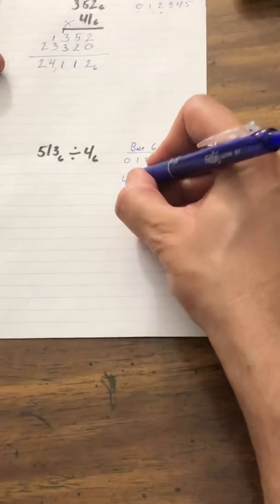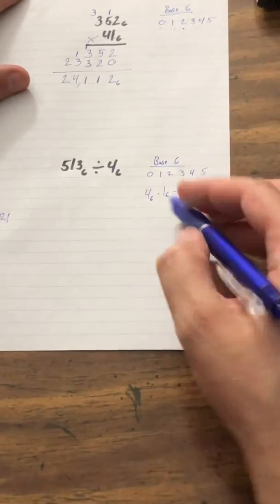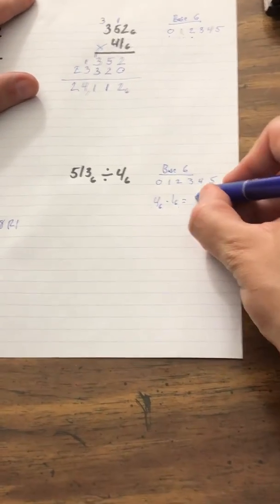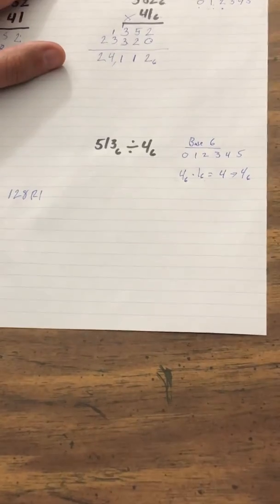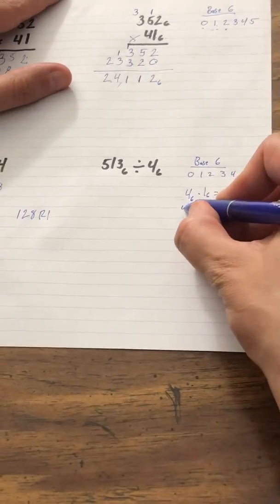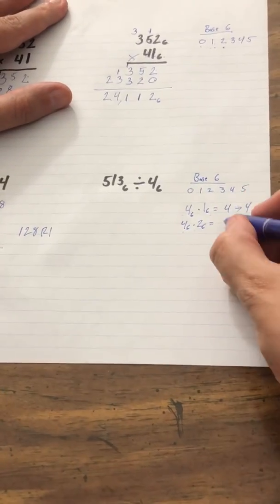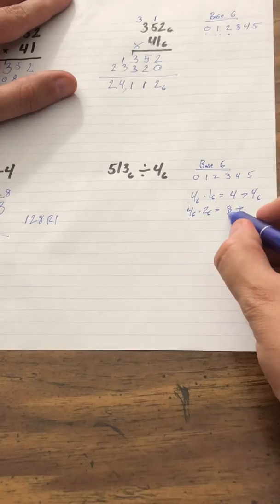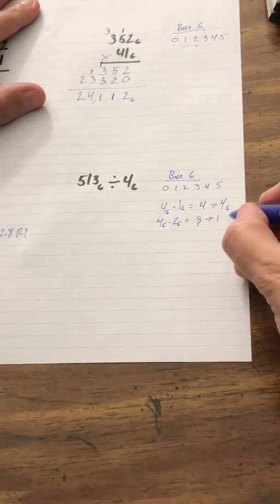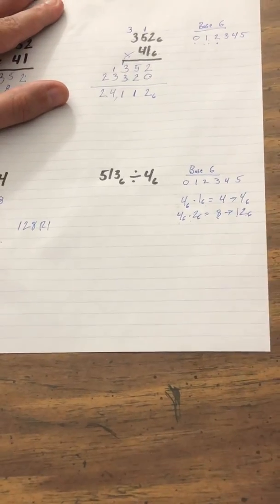So let's start with 4 base 6 times the first number, which is 1 base 6. Well, 4 times 1 is 4, so it just becomes 4 base 6. Nothing changes. Now let's try 4 base 6 times 2 base 6. Well, 4 times 2 is 8. 8 once again is not a legal number. How many times does 6 go into 8? 1 time with a remainder of 2. That's how we get this 12 base 6.